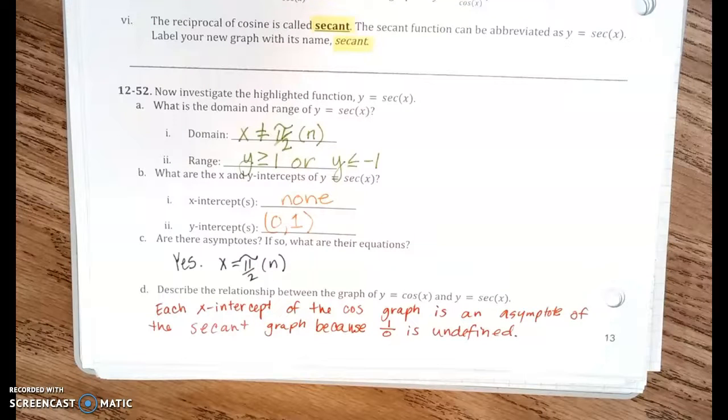For question 52, we're going to answer some questions about the graph of y equals the secant of x. So first of all, they want to know what is the domain and range of y equals secant of x. So the domain is going to be all real numbers except multiples of pi over 2. And then the range is going to be from when y is greater than or equal to 1 or y is less than or equal to -1. Part B wants to know what are the x and y intercepts. So there are no x-intercepts, but there is a y-intercept at 0, 1.